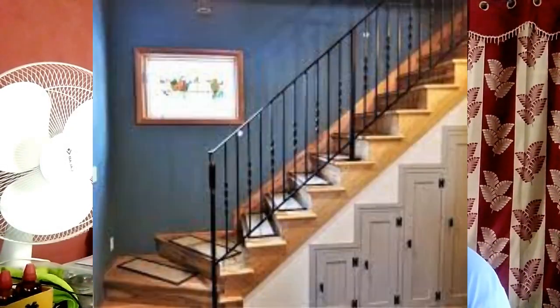If you are in the construction industry and you are looking for a metal related business idea to start, you may want to consider going into the construction of metal staircase railings.